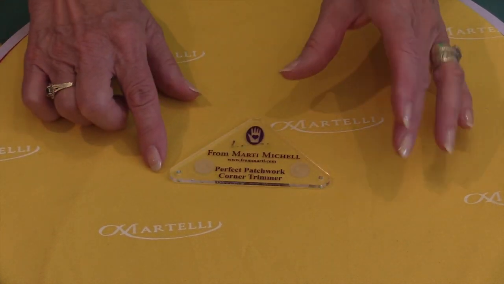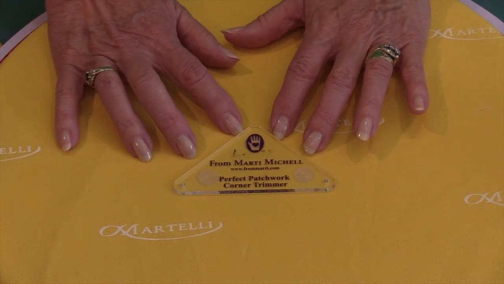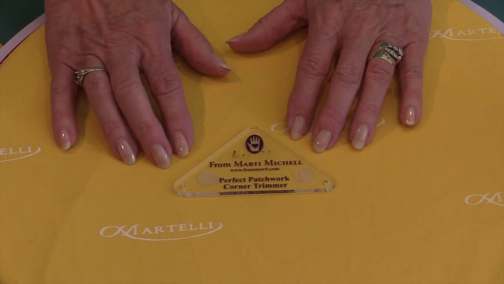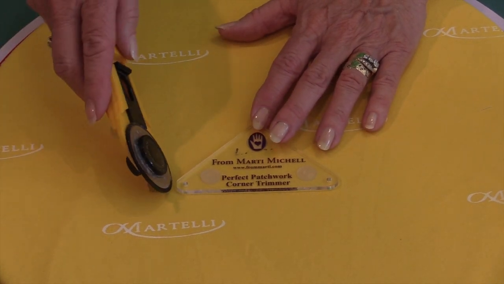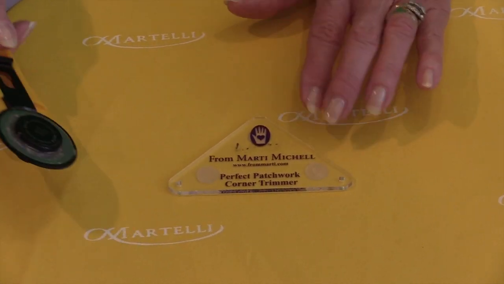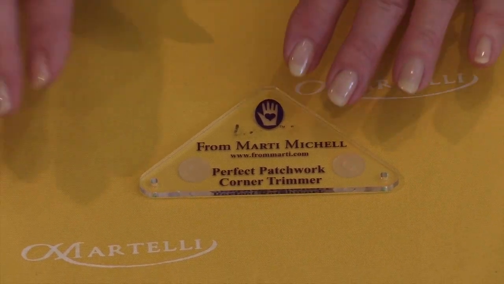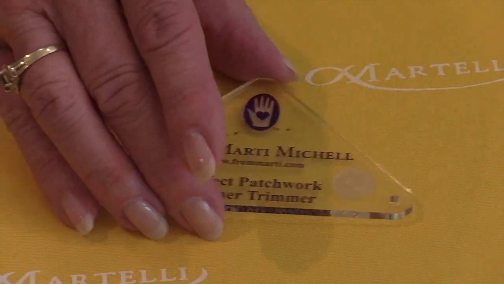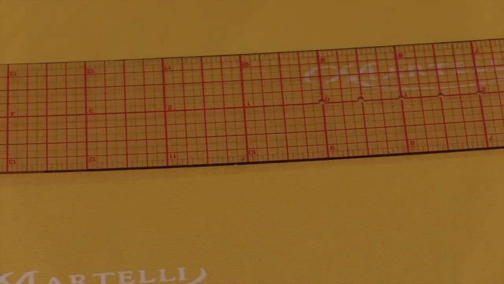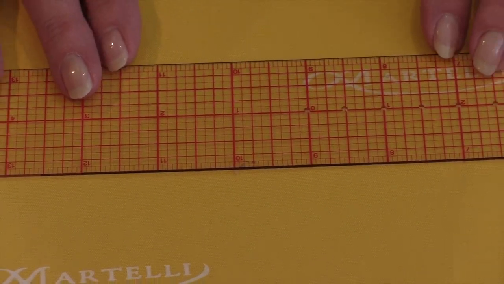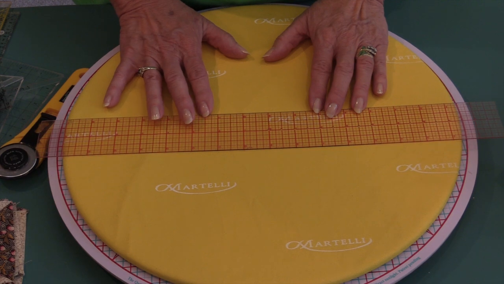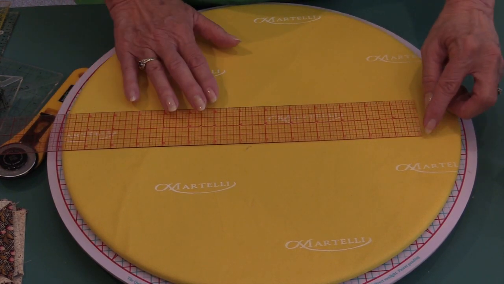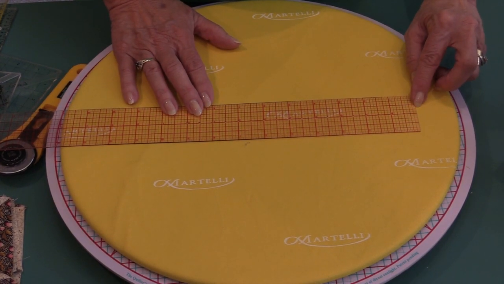Another great tool, and there are many different forms of the corner trimmers. This is the one I use because there is a 90-degree angle and a 45-degree angle on this tool, and we will be talking about that and using it when we're making our square in a square. This is a specialty ruler. This one I can no longer pretend that I don't need glasses because I need them when I have to read the markings for the 1/16 of an inch on this ruler.